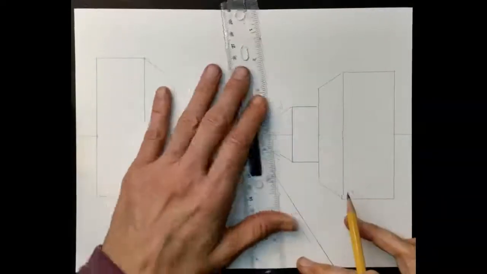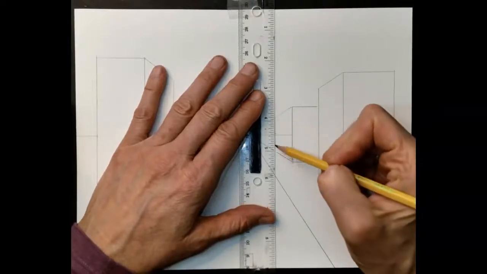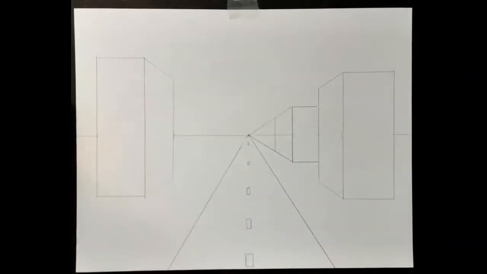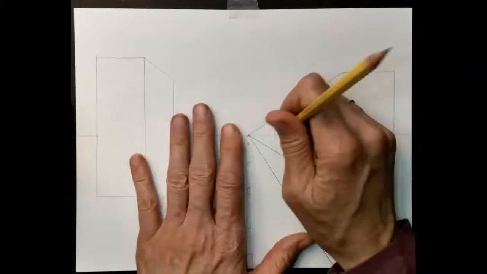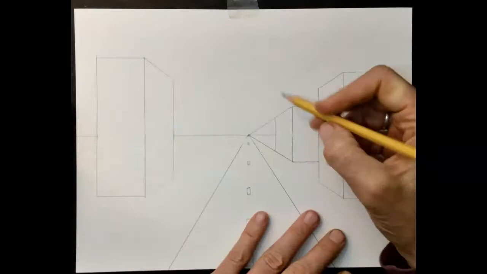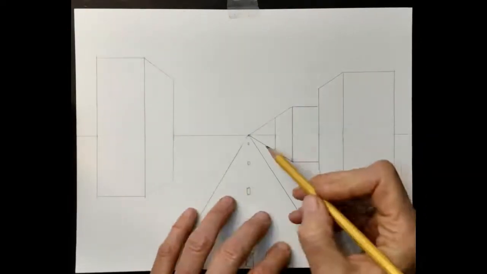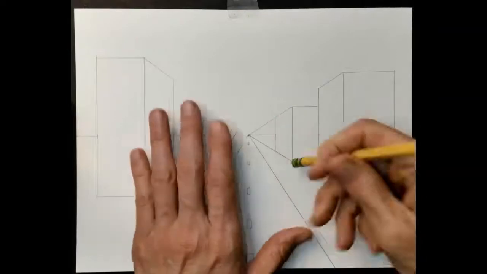Let's go ahead and chop it off. And we have another building. We erase out the horizon line. And we erase this diagonal and that diagonal.